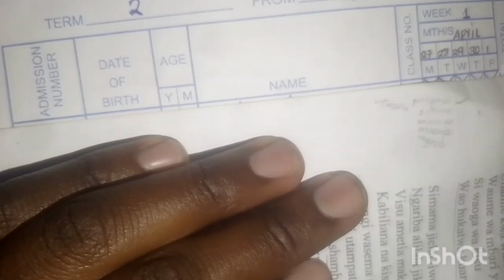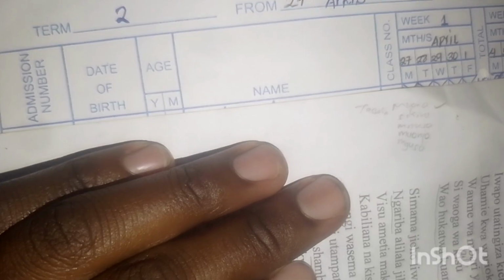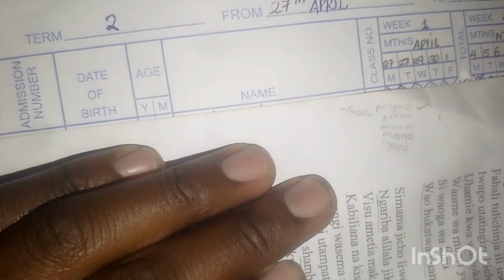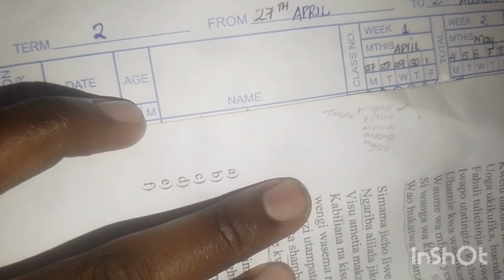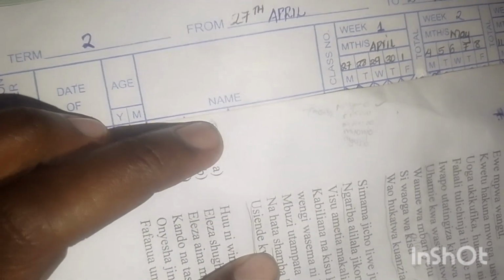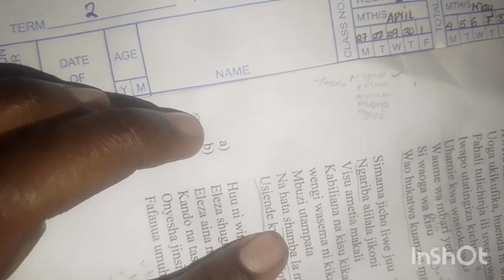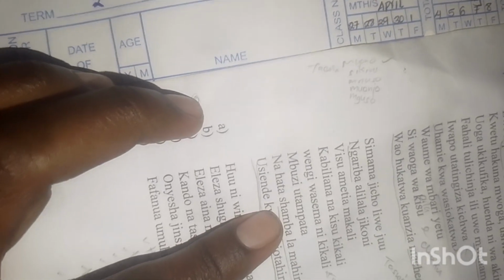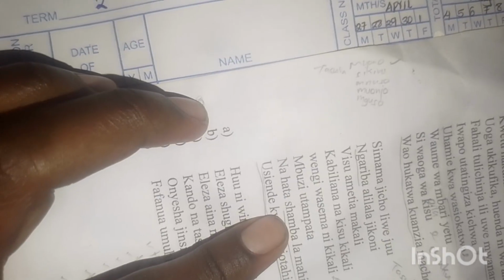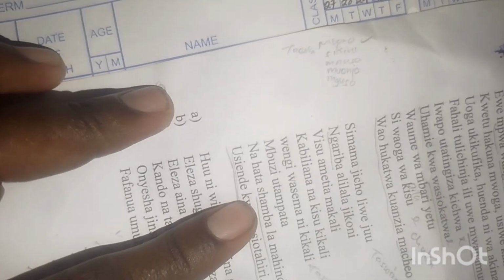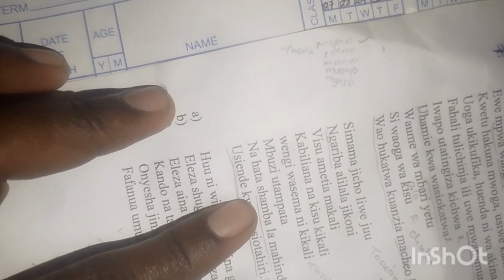Here are some of the things that you need to also capture: the admission number, the date of birth, the age, and you begin with the year and the month, the name. And the age is really important, especially when it comes to sports. We are so big on it. For example, in the under 16 championship, we don't expect someone who's over 16 years because it would be an unfair competition. At the same time, as a class teacher, it's really good that you know their year of birth.